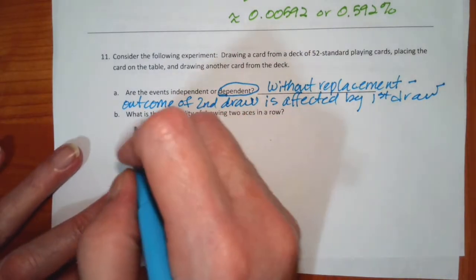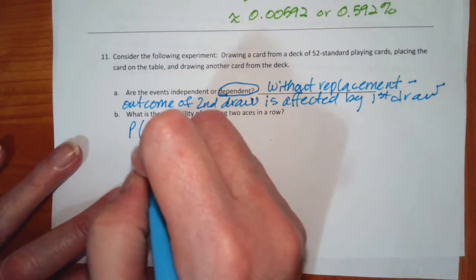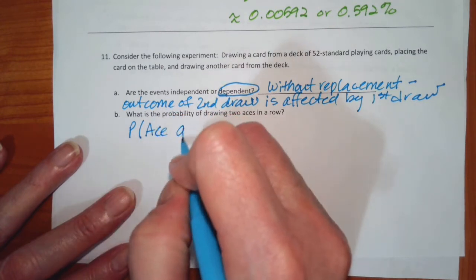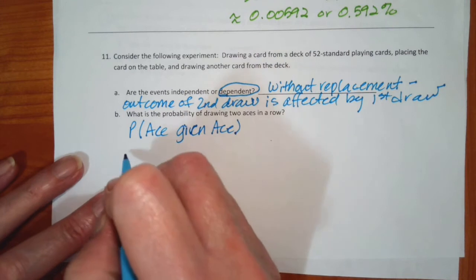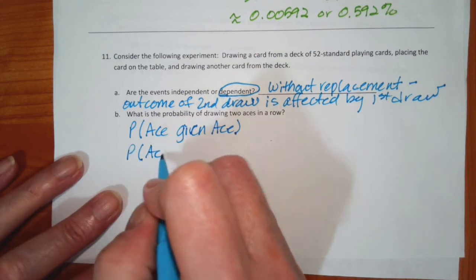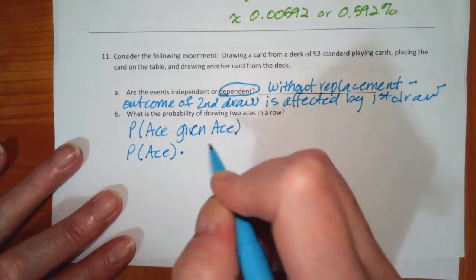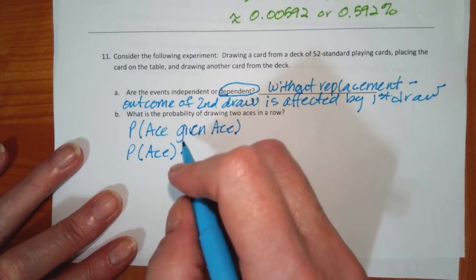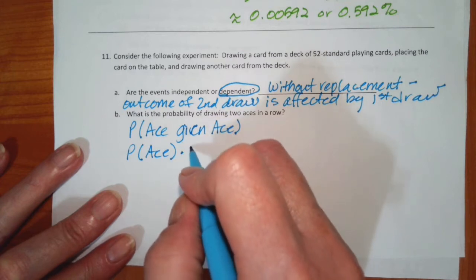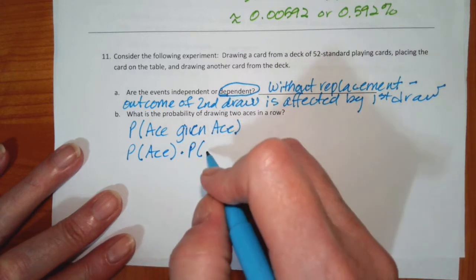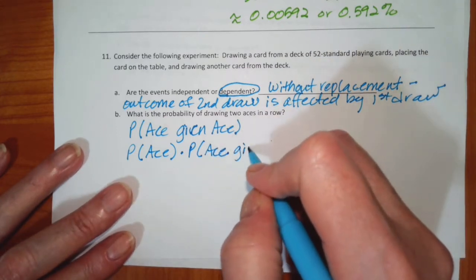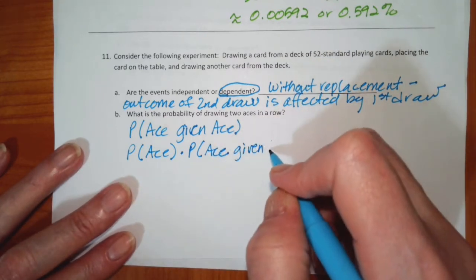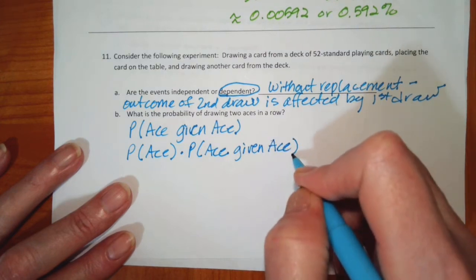Okay, so what this is, is the probability of an ace given an ace, which means the probability of an ace times the probability of an ace given the ace on the first.